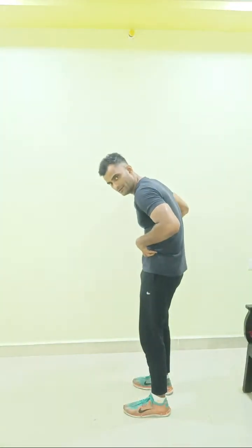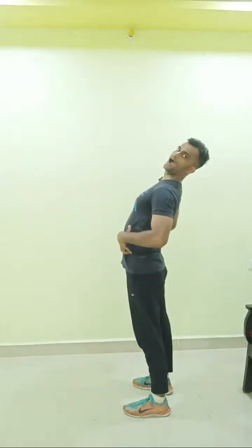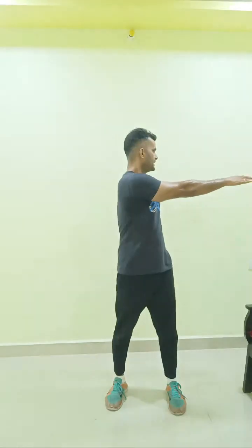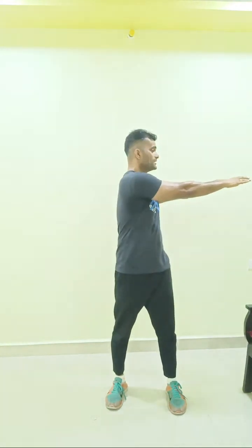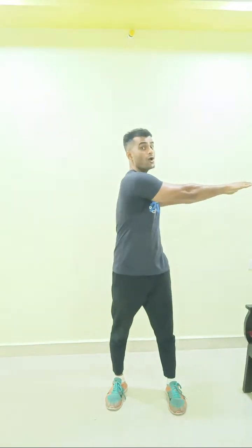Trunk: flexion, sideways flexion, extension, hyperextension, lateral rotation or external rotation, medial rotation or internal rotation. This is also called lateral rotation, and this is also called contralateral rotation, which is opposite to lateral rotation. Then you can also do a lateral flexion, which is bending sideways.